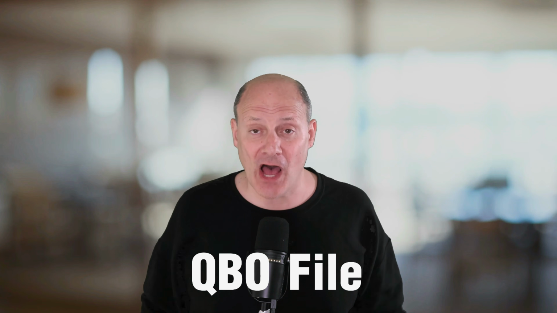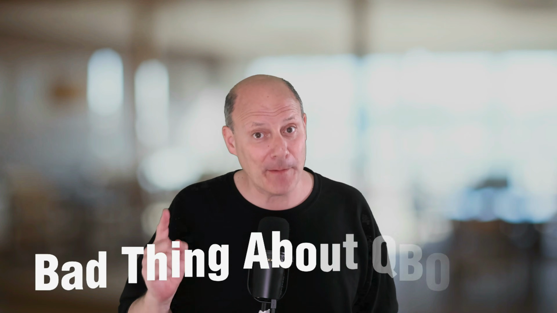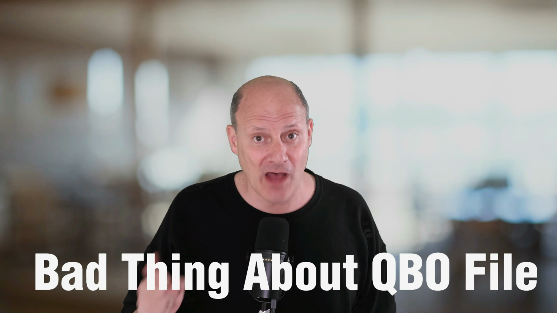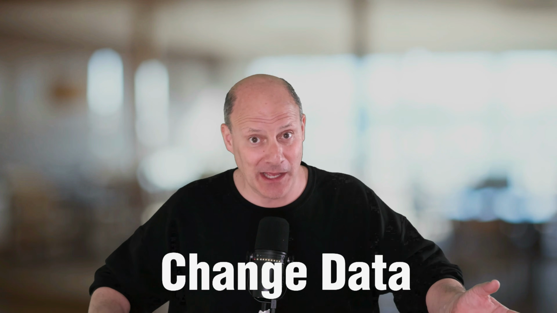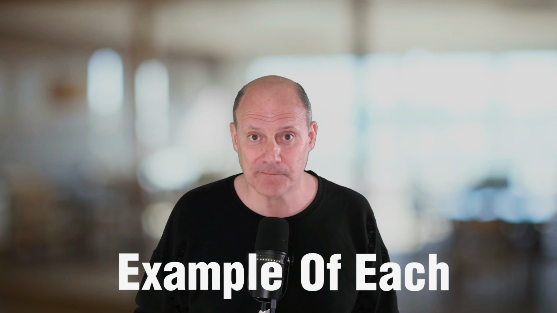But if you download a QBO file, all you have to do is click and import, the same way it was easy to click and import with the lists. All you have to do is click on it and it goes right into the review list. But the bad thing about the .qbo file is that you can't open it up yourself and change the data before you import it into the QuickBooks Online review list. So let's take a look at an example of each.